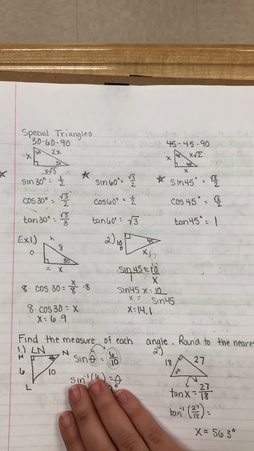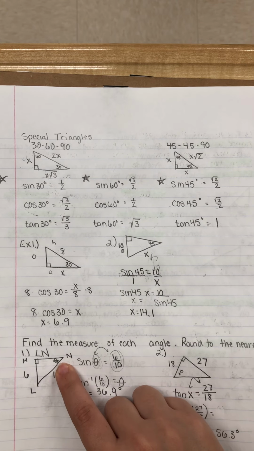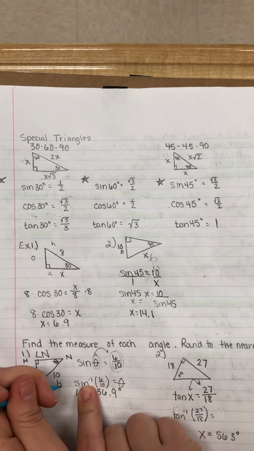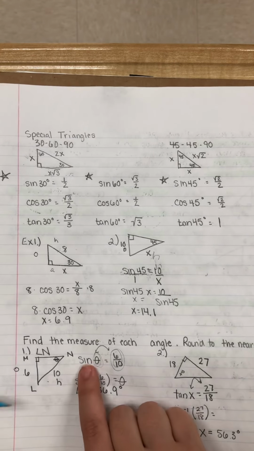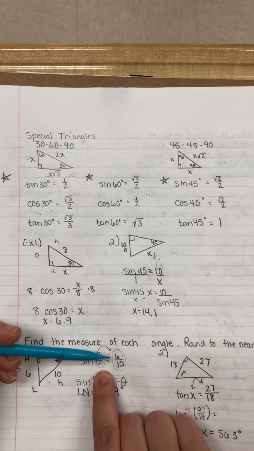So you look and see what you have. So you got, okay, theta's here. 6 is over here. That's my opposite. 10's here, that's my hypotenuse. So I have O and H, that's sine. So sine of some angle, because we don't know what it is, equals 6/10.